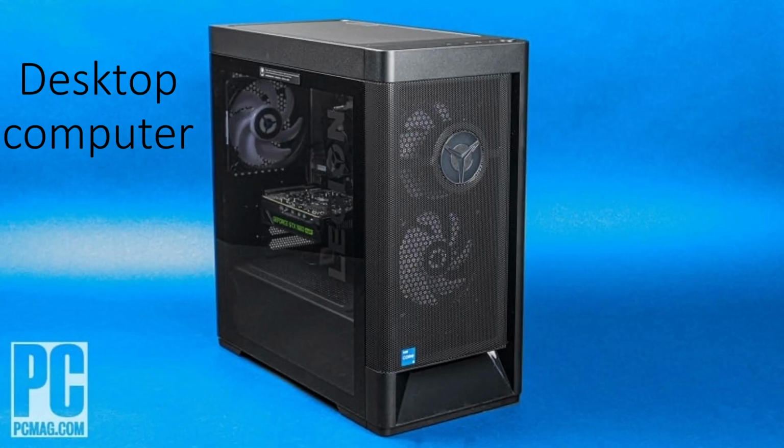So yeah, that's it. That's what makes up a computer. Once you have all those components in and working, that's a computer. It's as simple as that. It's really not as difficult as a lot of people think it is.